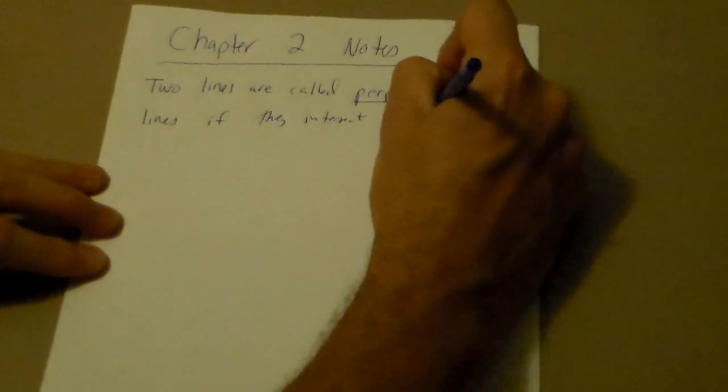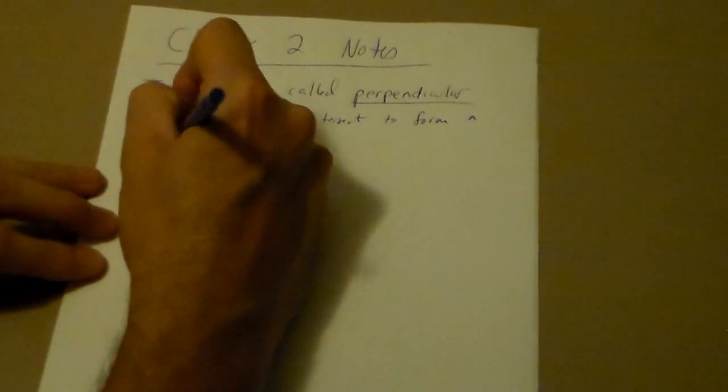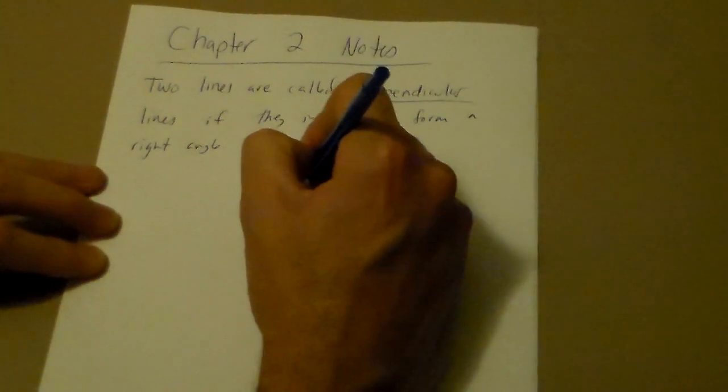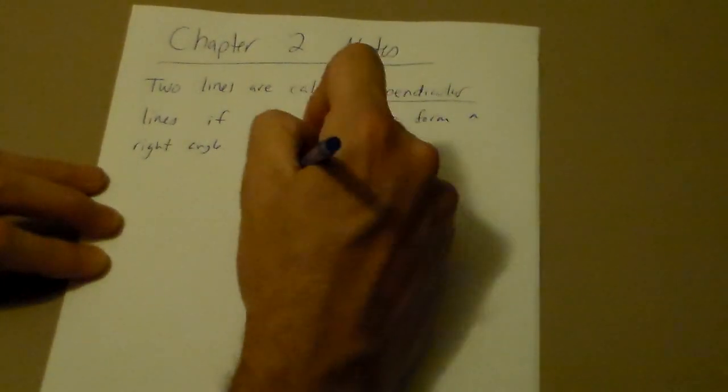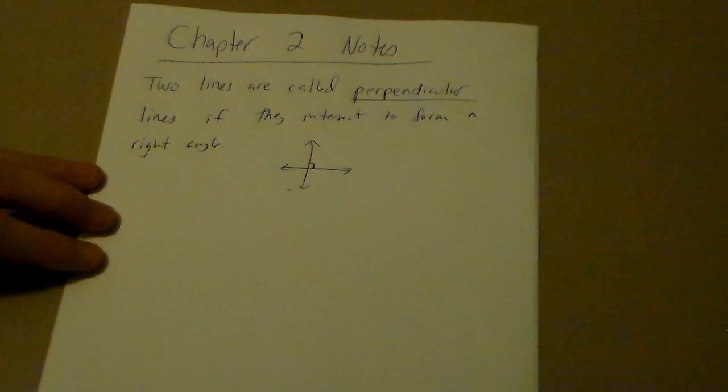to form a right angle. So if you have lines that do this, okay, and they tell you that one of these is a right angle, and a lot of times they'll put a little box there, that means that these lines are perpendicular.